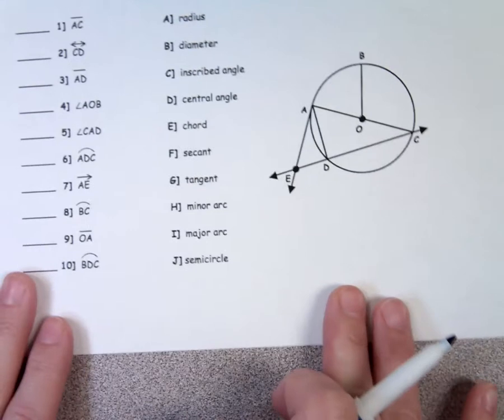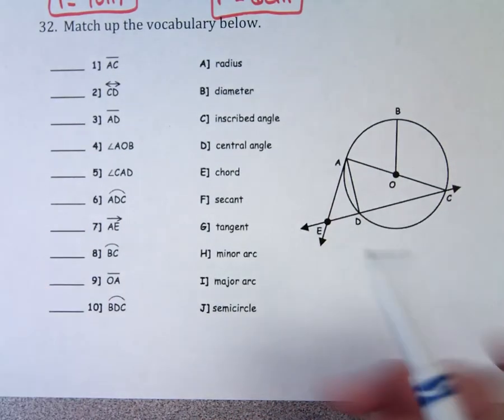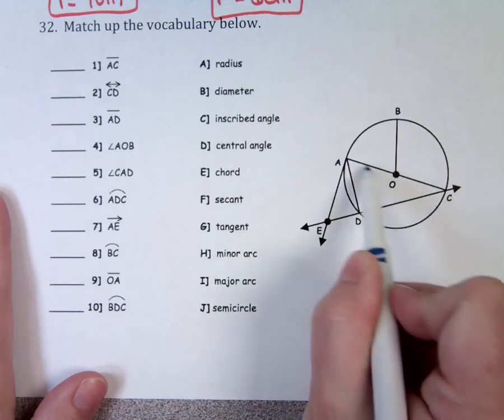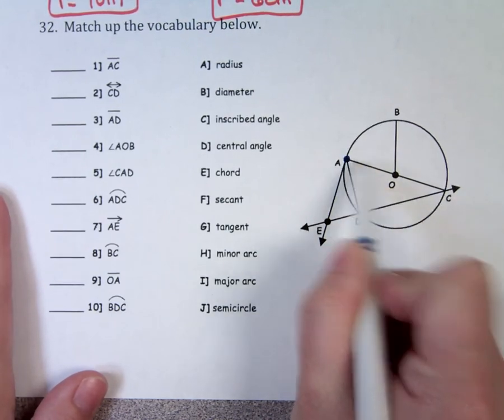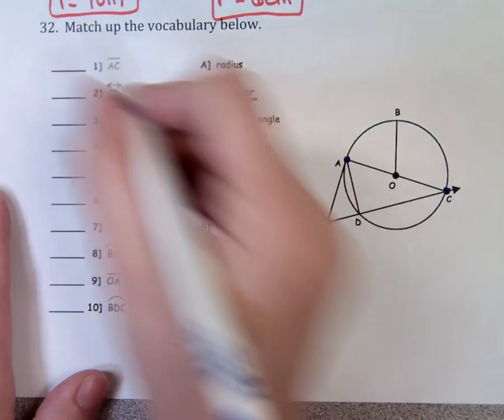Circles. All this stuff we learned about circles. Got some vocabulary match up here. So let's look. AC, it goes through the center of the circle. Both endpoints are on the circle, so that makes this one a diameter.